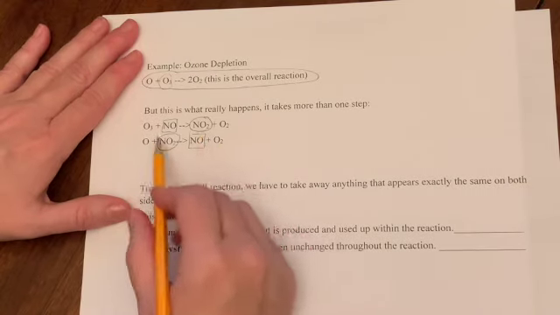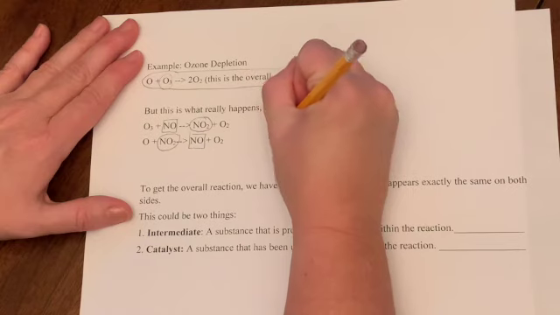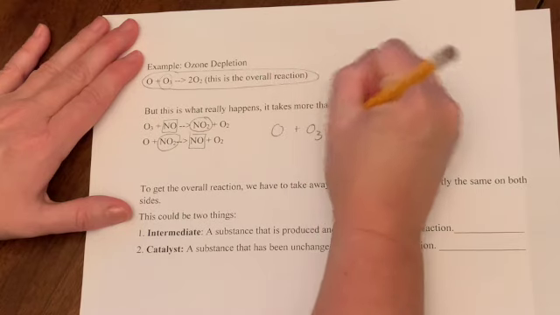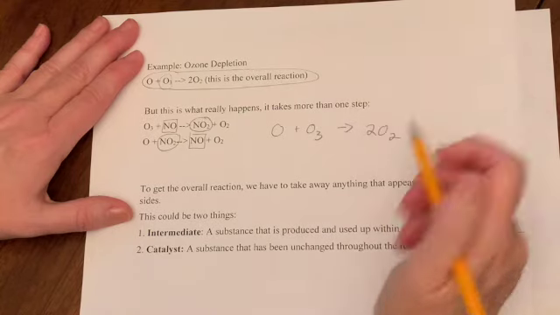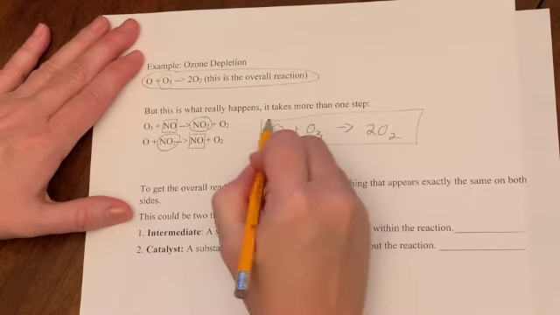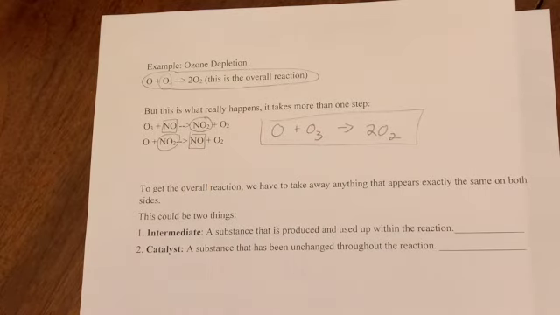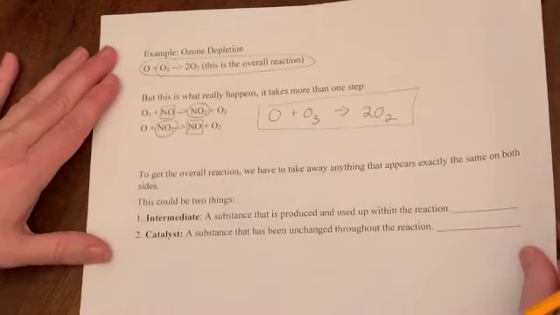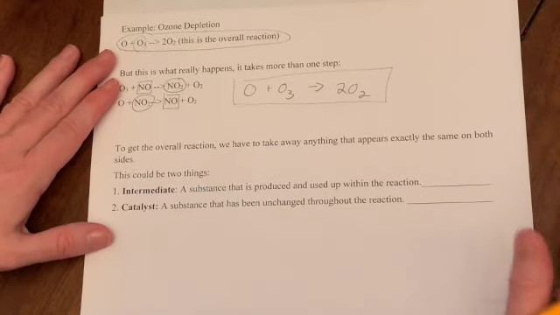If we write what's left over after we take away those, what I get is O plus O3 giving us O2 and O2, which is 2O2. That's our overall reaction. Well, what are this NO and this NO2? They're going to be either an intermediate or a catalyst that we were talking about.